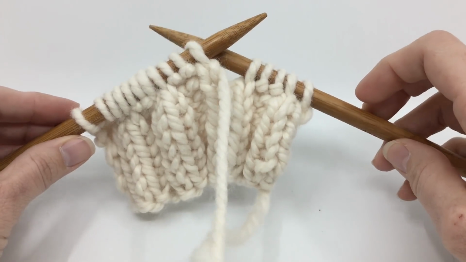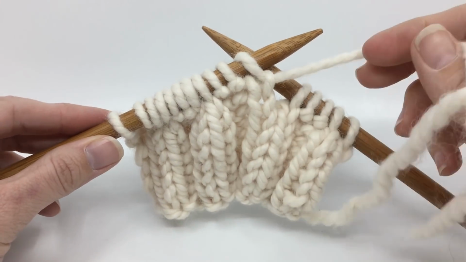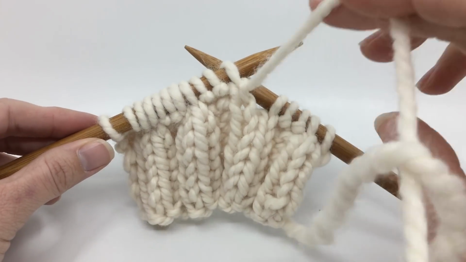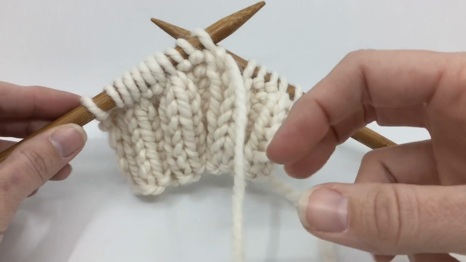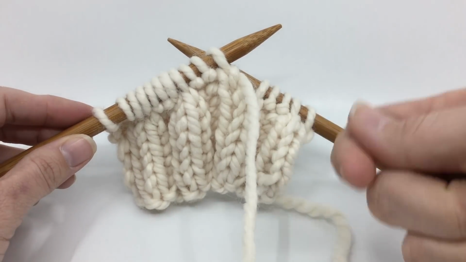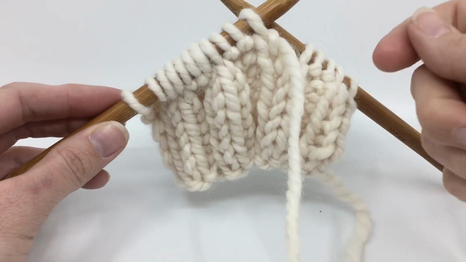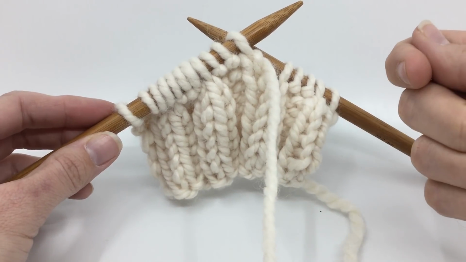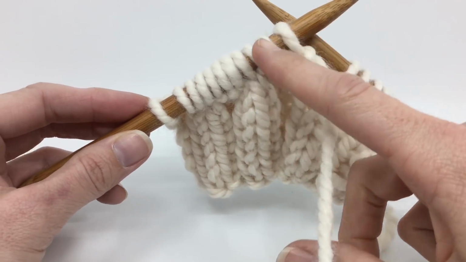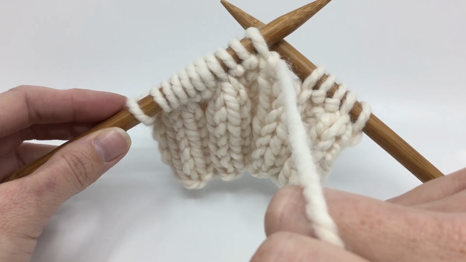So the first thing I need to do is figure out which hand should I be working with. So what you need to do is you look at where your working yarn is coming from. Your working yarn should be in your working hand. So whichever hand you're making your stitches with, that's the hand that this portion of your needle with the yarn attached to should be in.